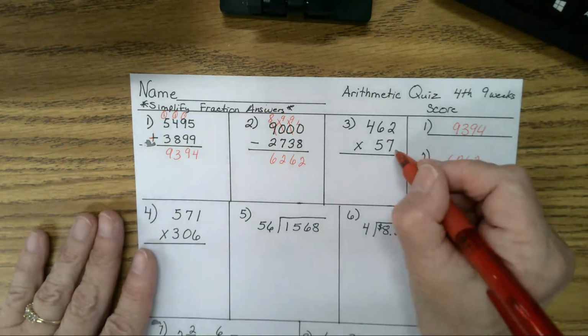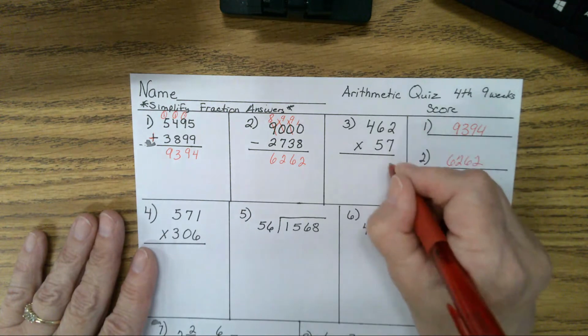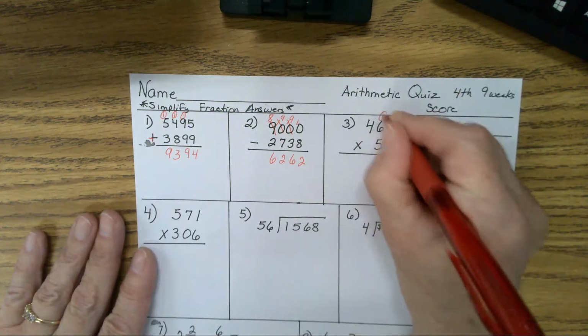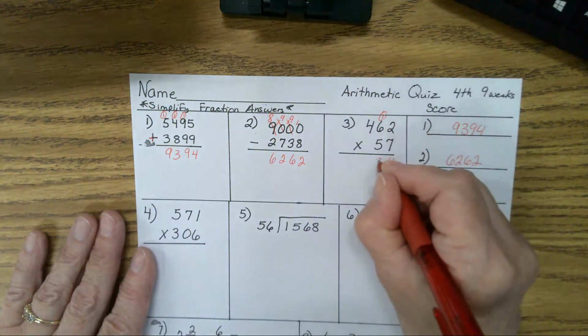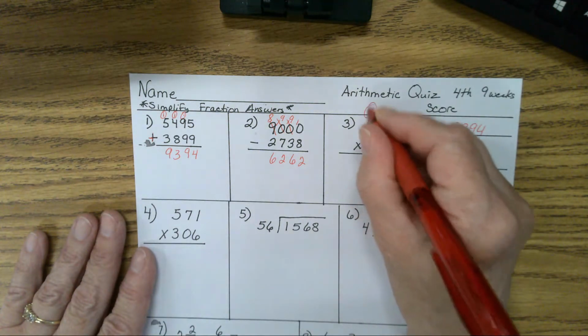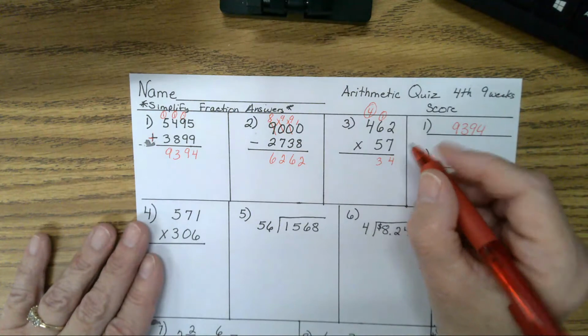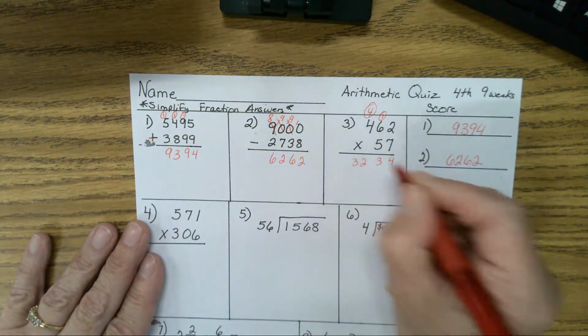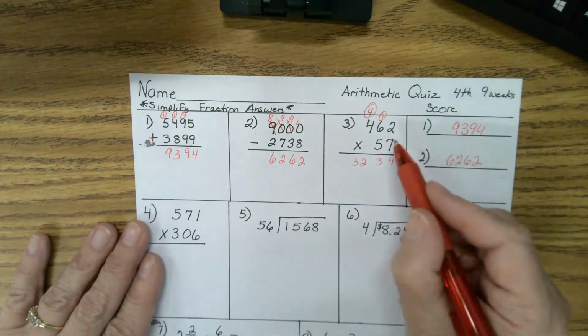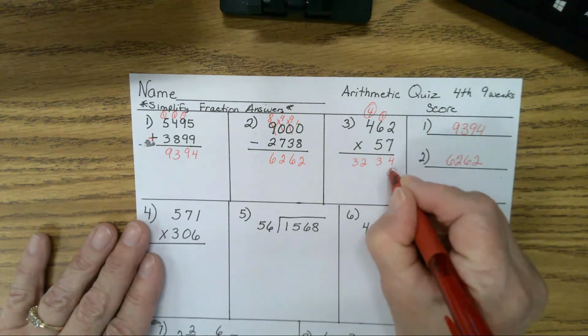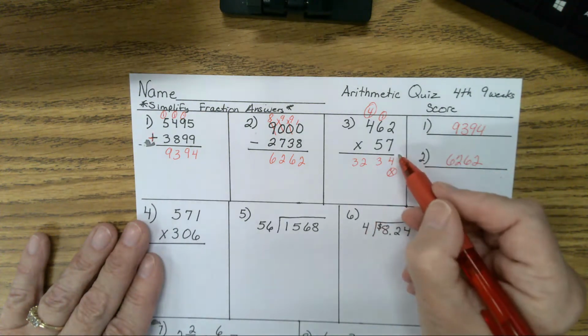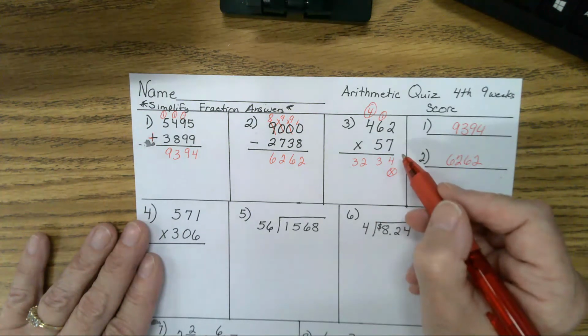All right, multiplying. 7 times 2 is 14. Put down a 4, carry a 1. 7 times 6 is 42. Plus 1 is 43. Put down a 3, carry a 4. 7 times 4 is 28. Plus 4 is 32. Now, we're going to multiply by a 5, but there's one number behind it. So you put down a place value 0. Now, if there would have been two numbers, you'd put two place value zeros, but there's just one.